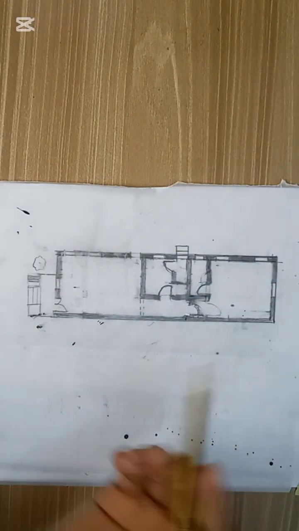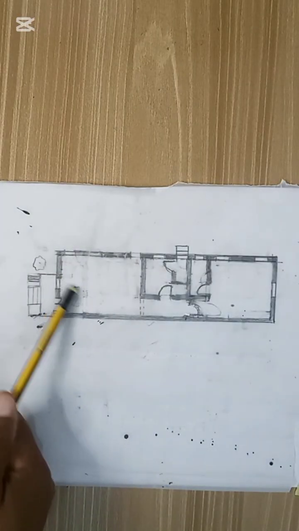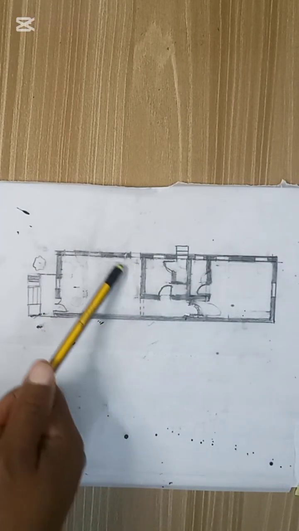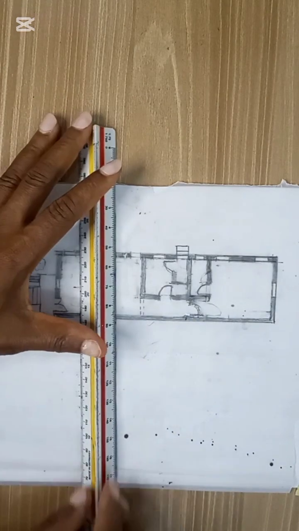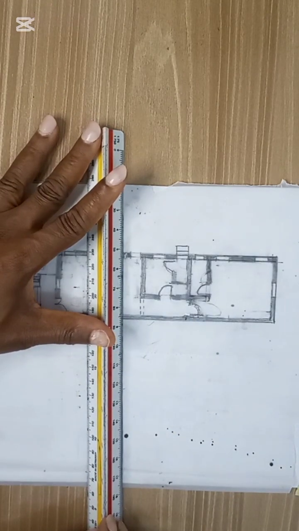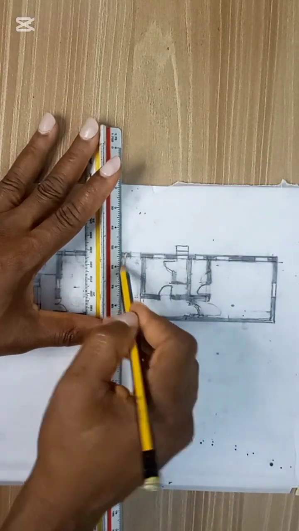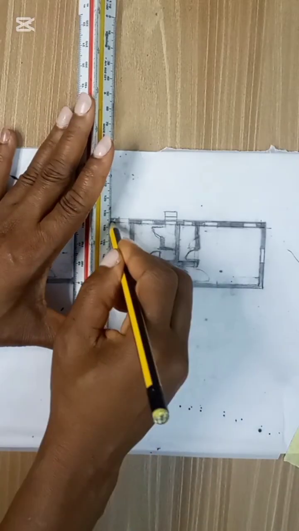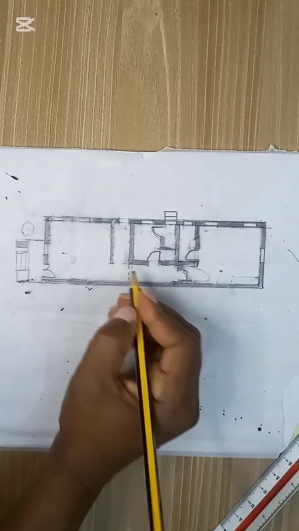So for the second option, I have erased the toilet area as well as free up the living room. So what I'll be doing is to create the toilet here. It doesn't have to be the big size block. A 6 inches block would do.